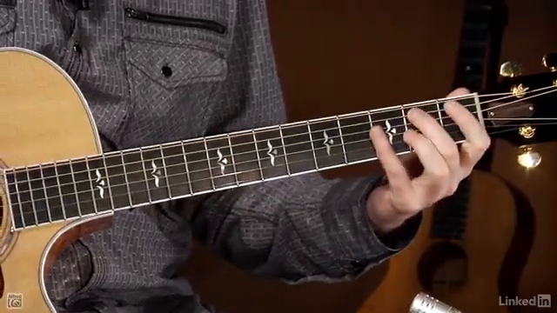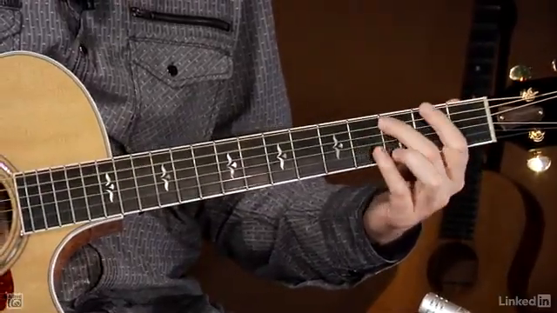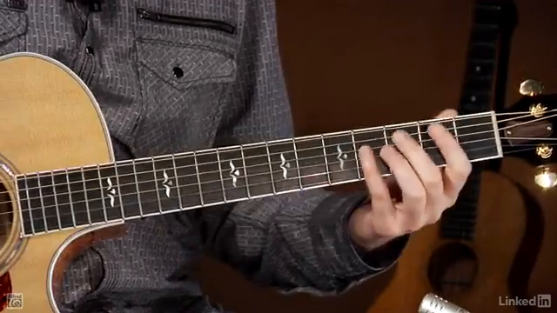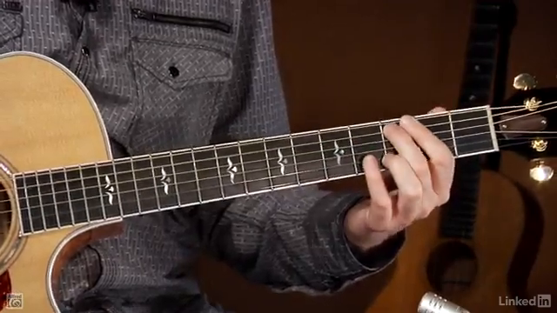Now, the guitar fingerboard is entirely arranged in half steps. So those two concepts can actually come together. So basically from the 2nd fret to the 3rd fret, that's a half step. From the 3rd fret to the 5th fret, though, that's a whole step.